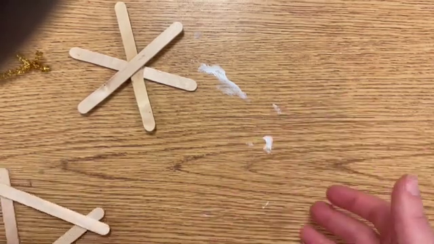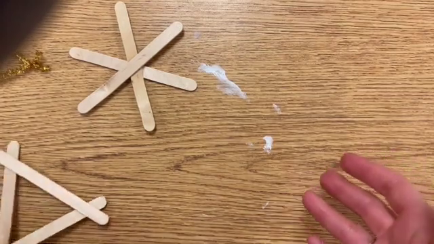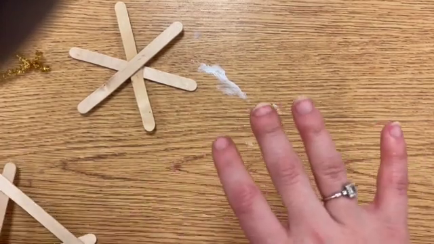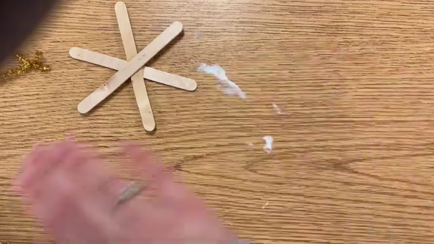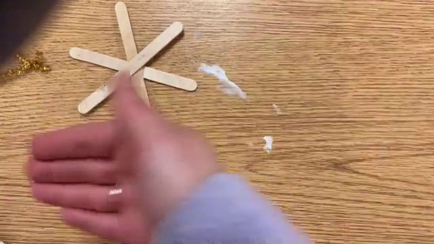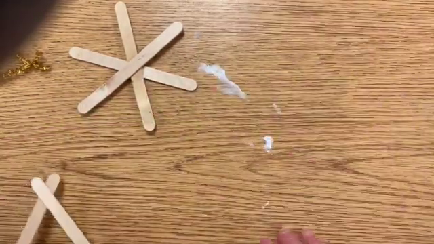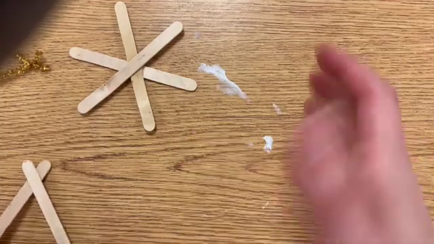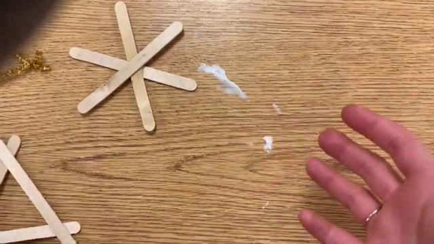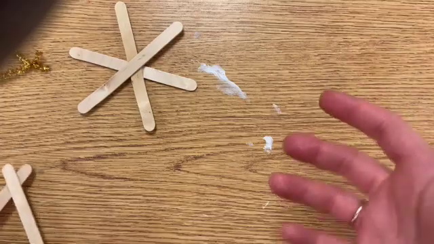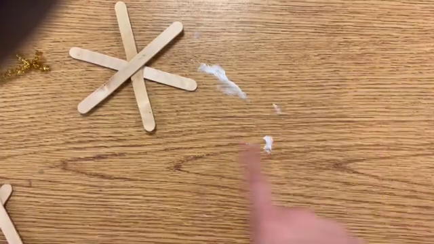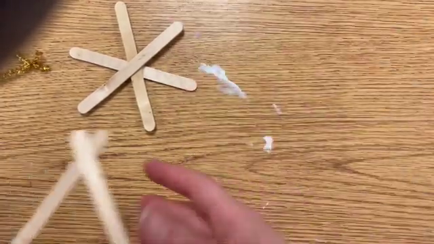So hopefully you took a look at the slides, and we already talked about how 2D art only has two dimensions, so it's flat. It's got height and it's got width, but it doesn't have depth. You couldn't hold it in your hand. 3D art, something like sculpture, like weaving, has height, width, and then depth, so you can hold it in your hand.